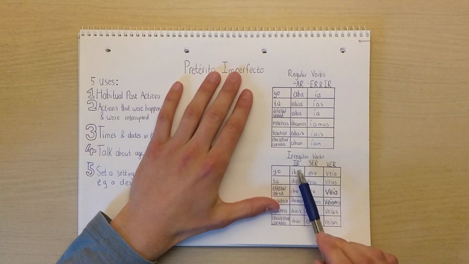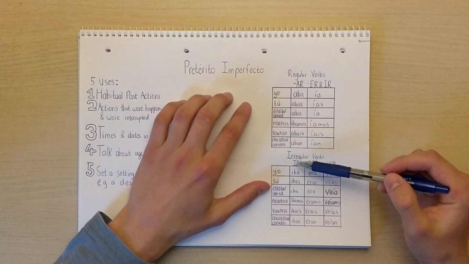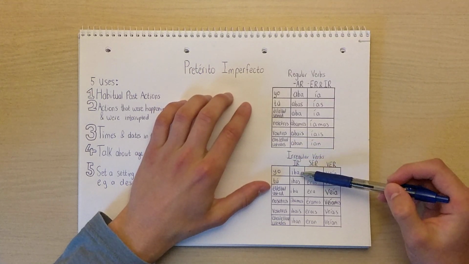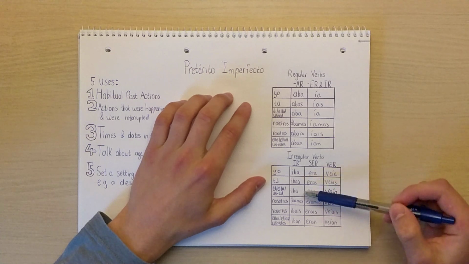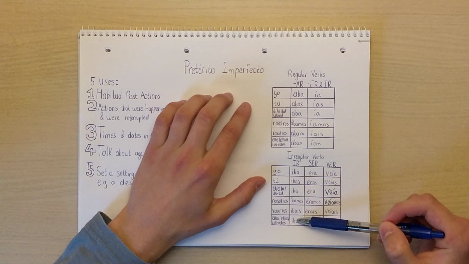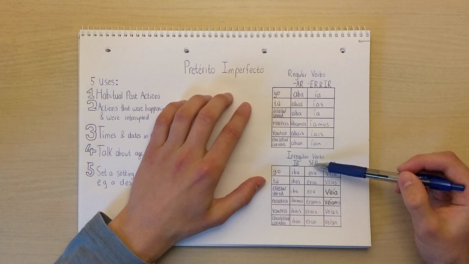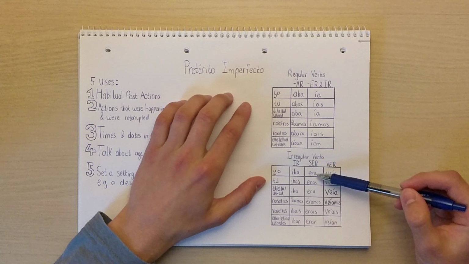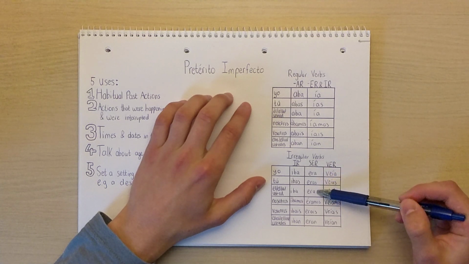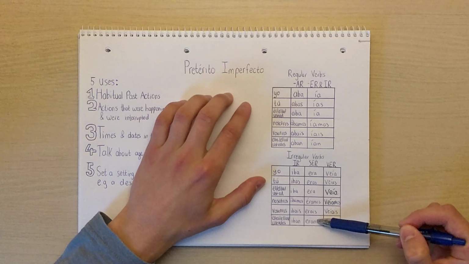Now, there are 3 irregular verbs in the Pretérito Imperfecto. So we have ir, which is to go, and its conjugations are IBA, IBAS, IBA, IBAMOS, IBAIS, IBAN. The second irregular verb is ser, which means to be, and its conjugations are era, eras, era, éramos, erais, eran.